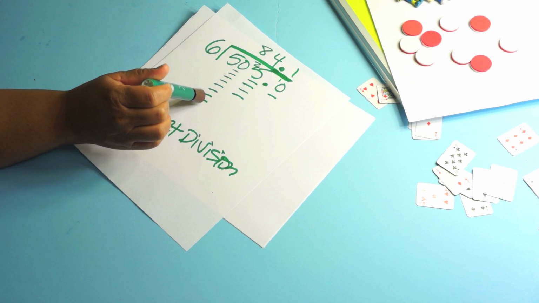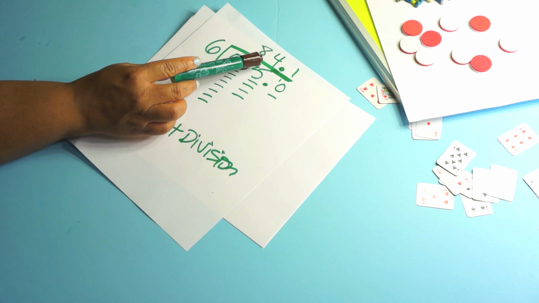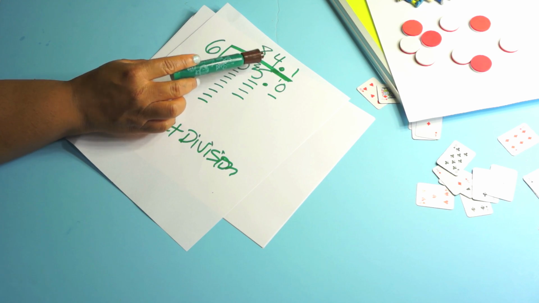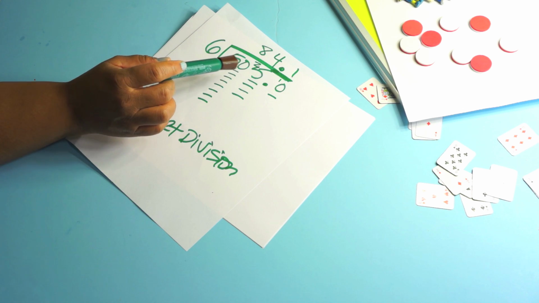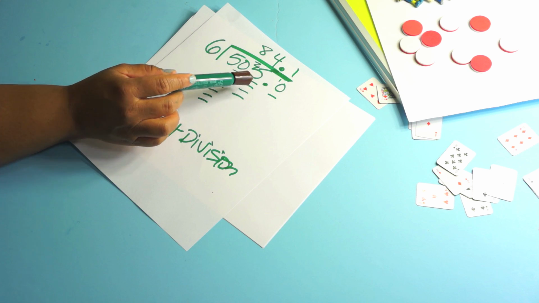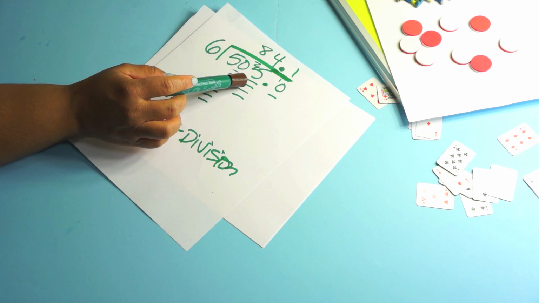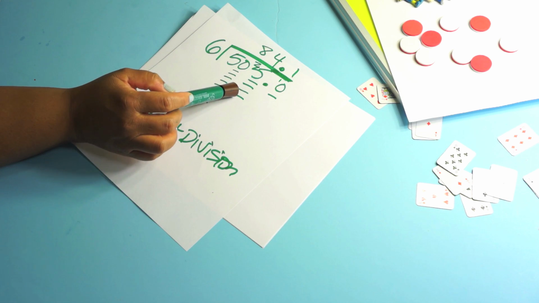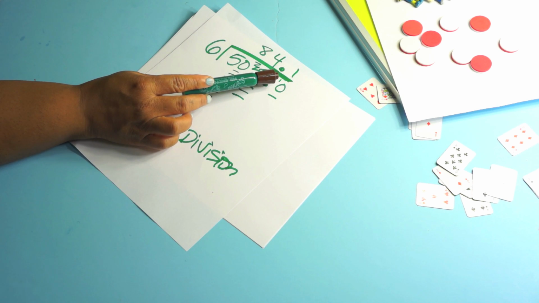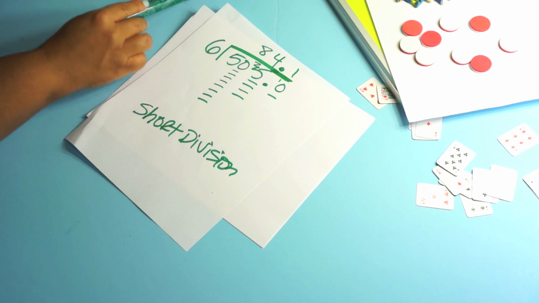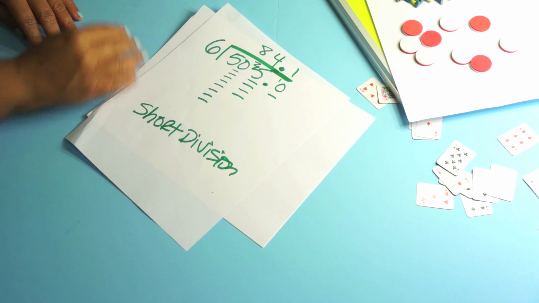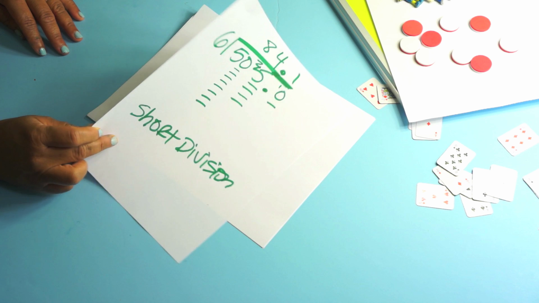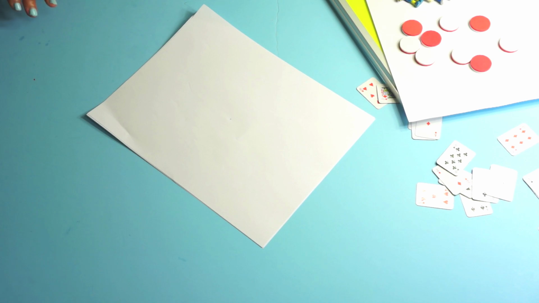And then what they have left over, they put in the next column. So you're going to regroup those 2 tens that were left over, and you have 25 now. And so you have 25 ones, and you have 6, and then 12, and then 18, and then 24. And then you're going to take that 4 and put it up there, and then you're going to regroup again. If you're in 5th grade, you're going to do decimals. If you're not, don't worry about it. You just have a remainder of 1. That's short division.